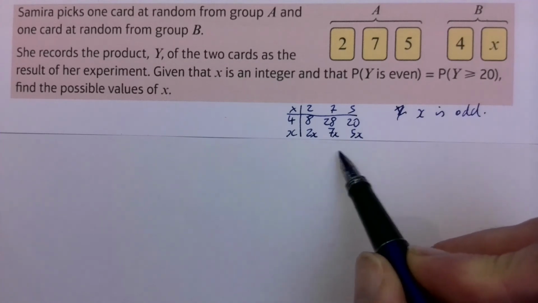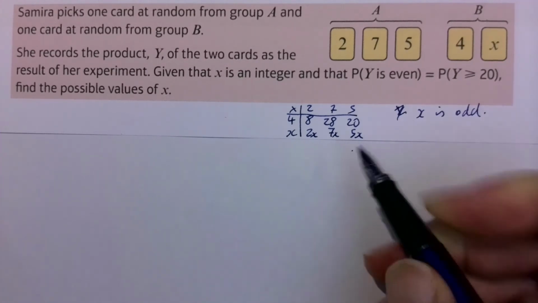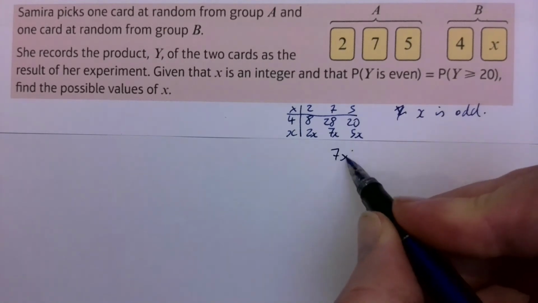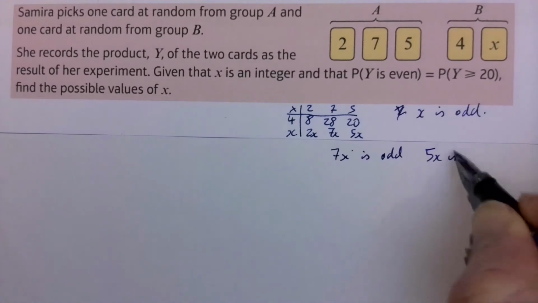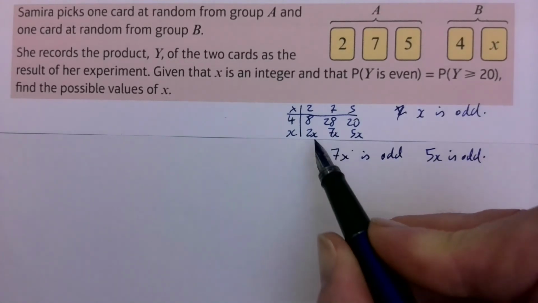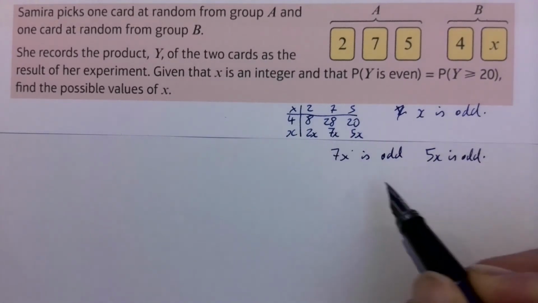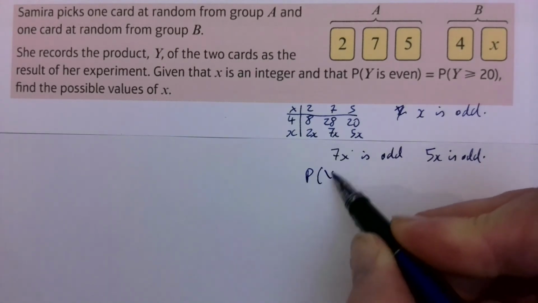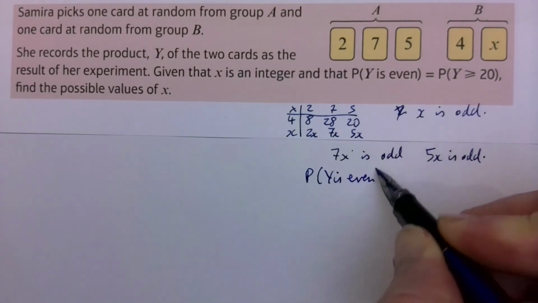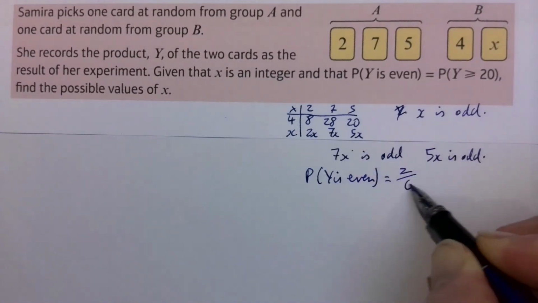The reason is that if x is odd, an odd number times an odd number is odd. So 7x is odd, 5x is odd. The others are all going to be even if it's an integer, because you times an even by 2 and it's going to be even, isn't it? So this means that the probability y is even, I know, is going to be 2 out of 6.